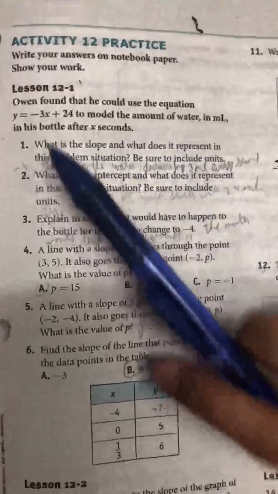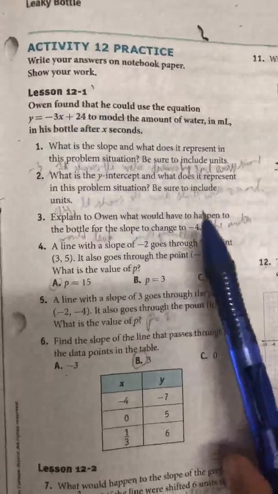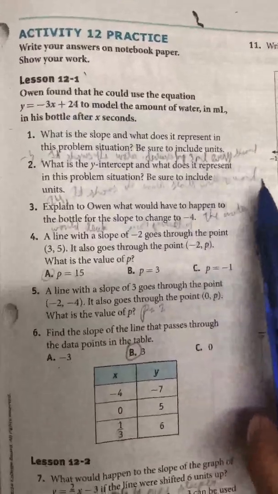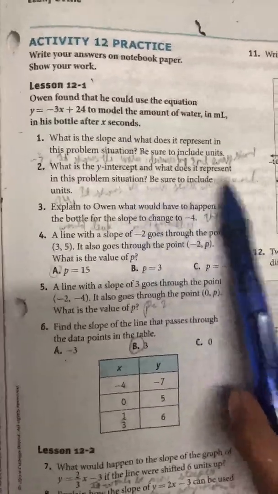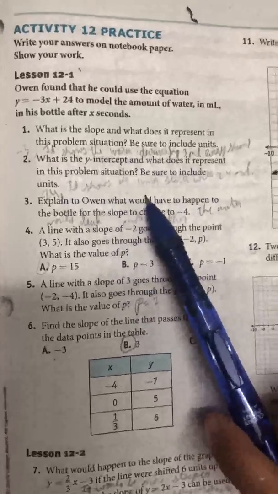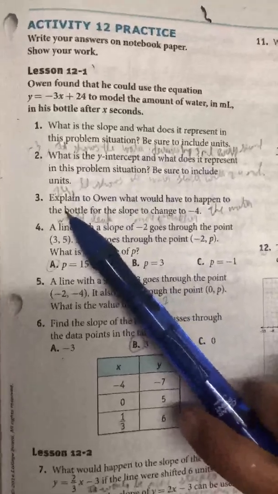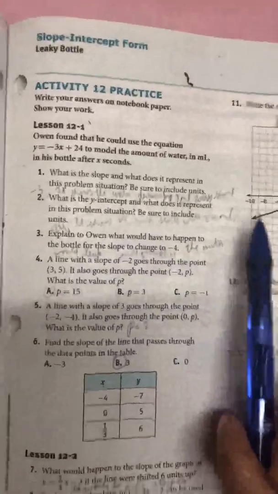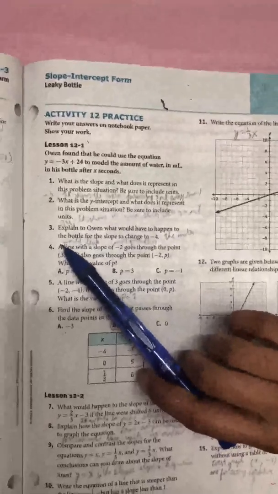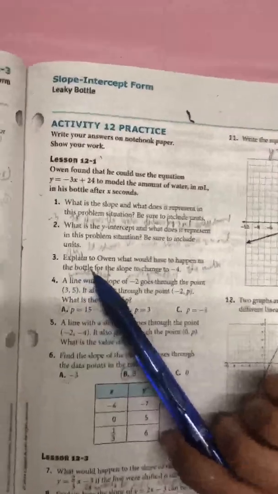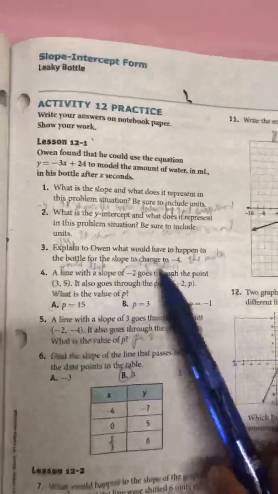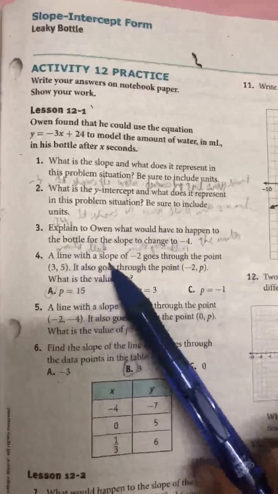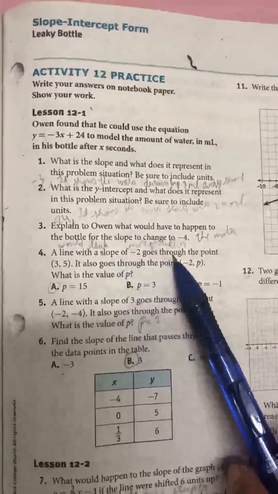So the slope we know is negative 3, and it shows the water decreases by 3 ml every second. Number 2 says, what is the y-intercept and what does it represent in this problem situation? Be sure to include units. So the y-intercept is (0, 24), and it shows the water starts with 24 ml. Let's move on to problem 3. Problem 3 says, explain to Owen what would have happened to the bottle for the slope to change to negative 4. The water in the bottle would leak faster.